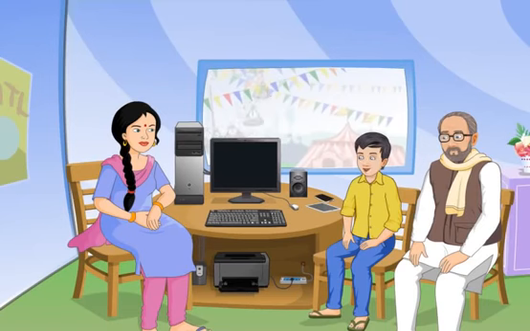Didi, you said that we need an operating system to work on the programs in a computer. Can you tell me more about operating systems? Sure, Rohan. Let's discuss more about operating systems.